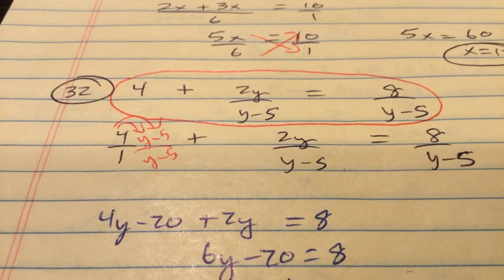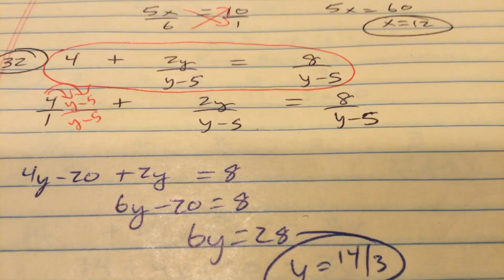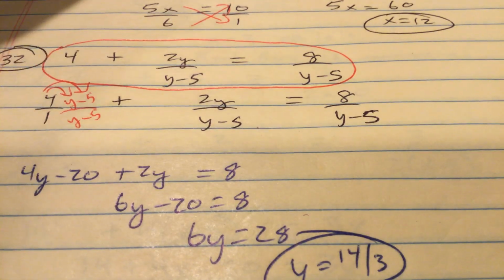4y and 2y is 6y. Add 20 to both sides. Divide by 6. 14 over 3, or 4.6 repeating.